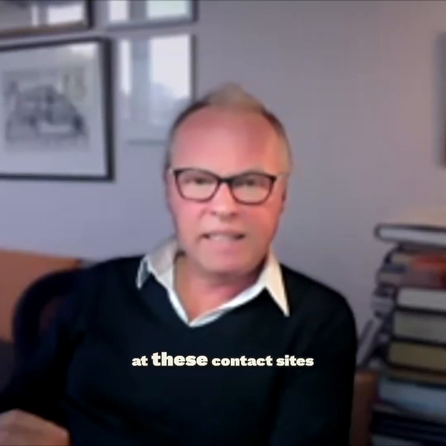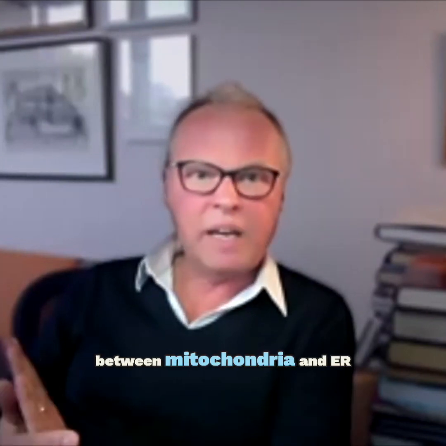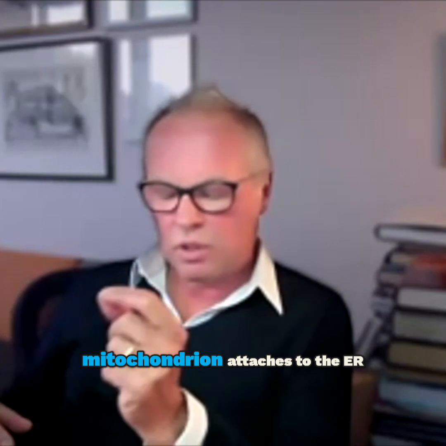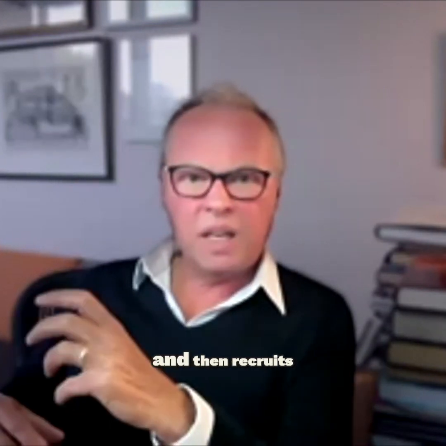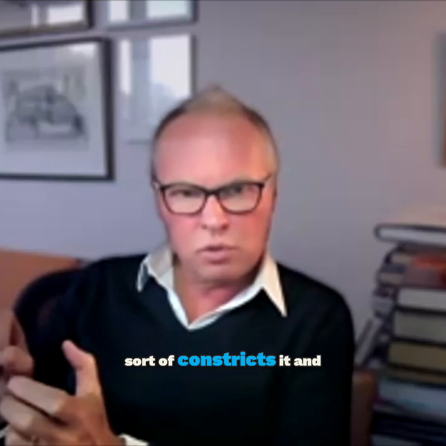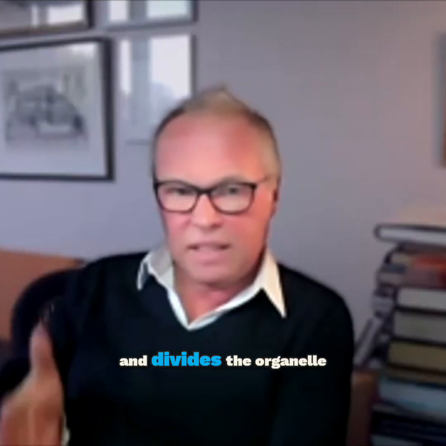Now, mitochondrial fission usually happens at these contact sites between mitochondria and ER. The sequence that normally happens is the mitochondrion attaches to the ER and then recruits a dynamin-related protein that constricts it and divides the organelle.